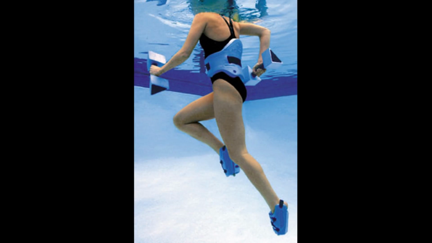And by restrict activity, I mean we need to avoid impact loading of that joint. So we'll restrict running, we'll restrict jumping, we'll restrict hopping type activities. They can continue with stationary cycling and running in the water as long as they don't have pain.